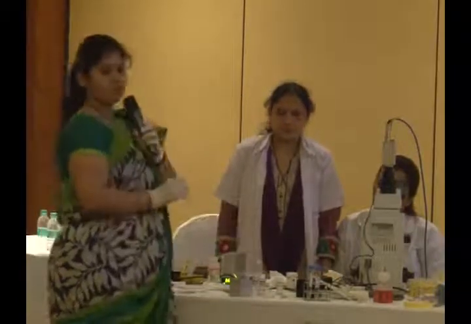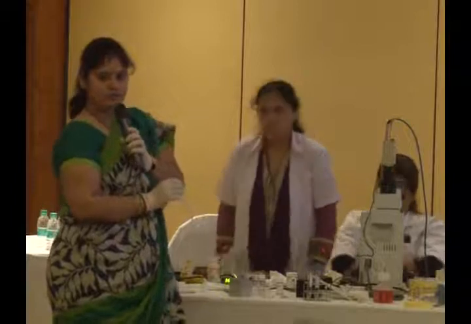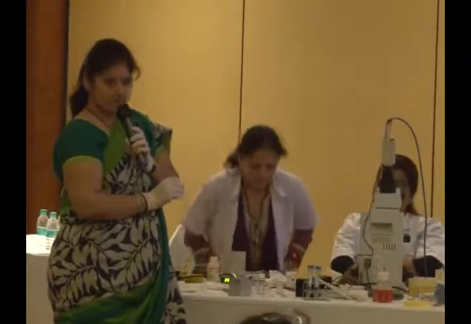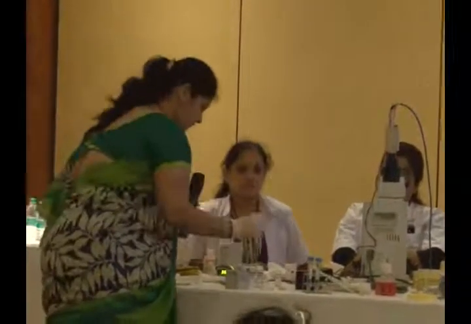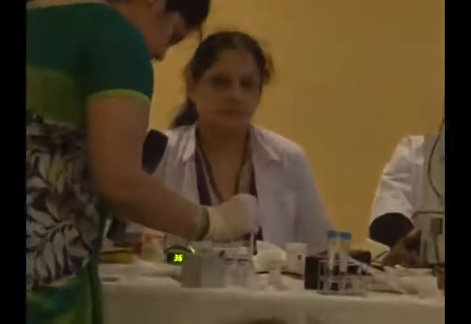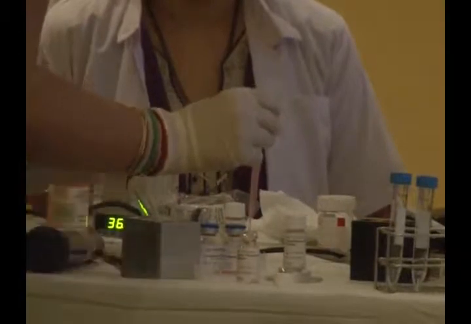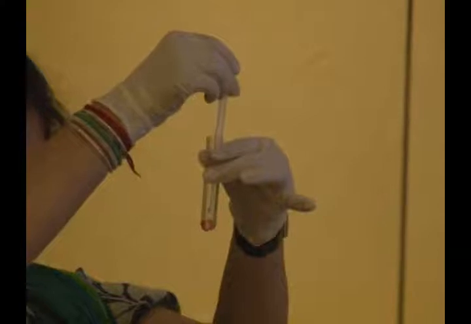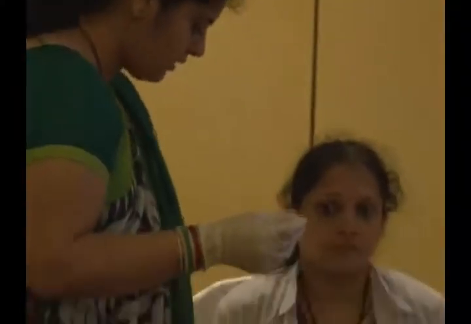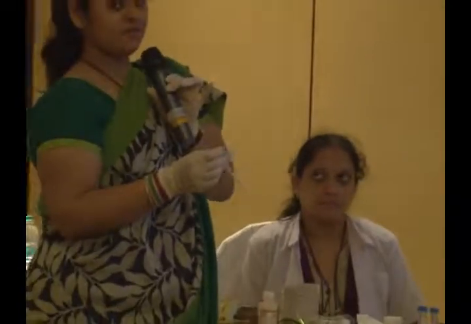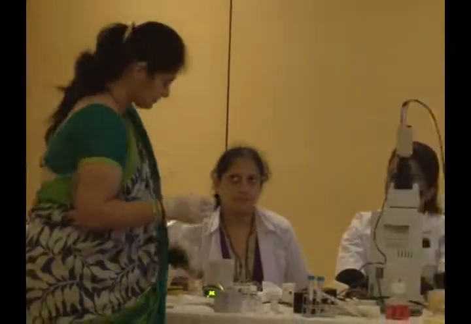See, it's always 1:2 when you do swim up. If you have 1 ml of the sample, you take 2 ml of the medium. Avoid air bubbles because bubbles are always trouble in IVF.